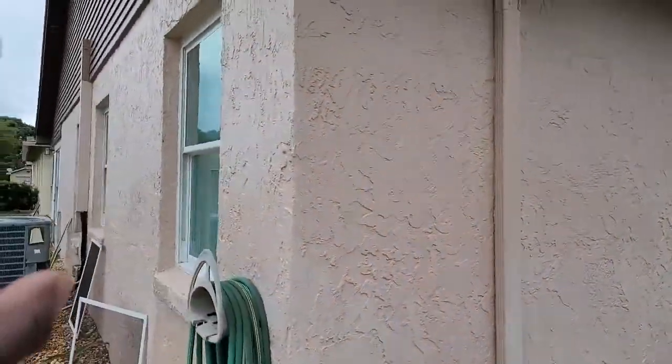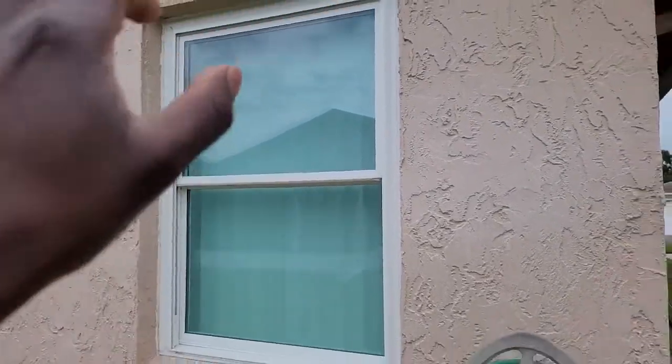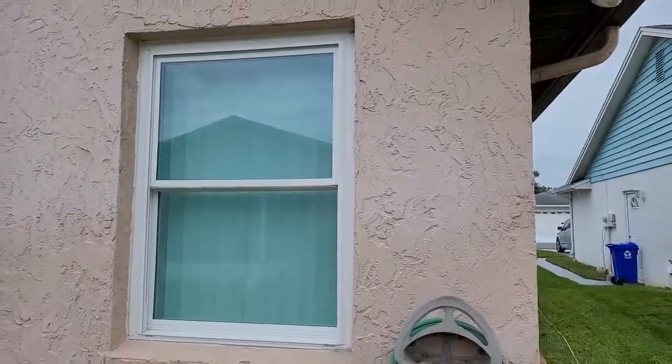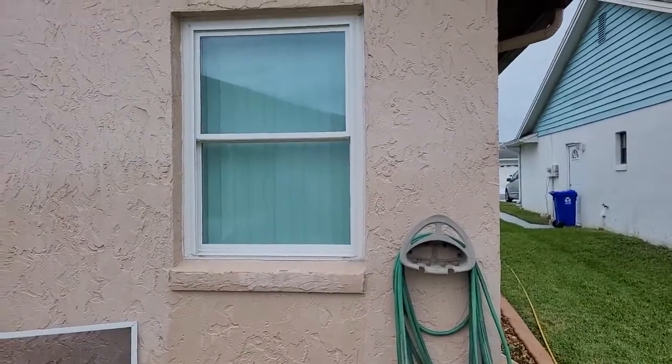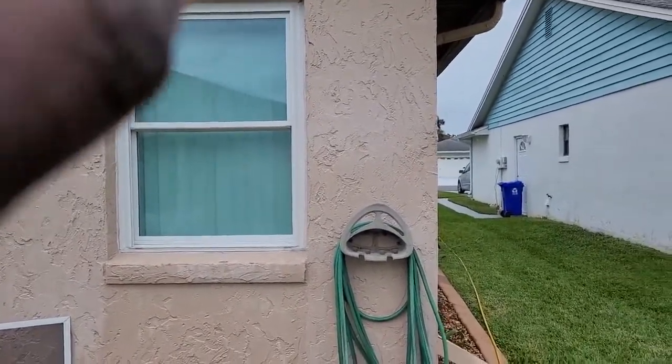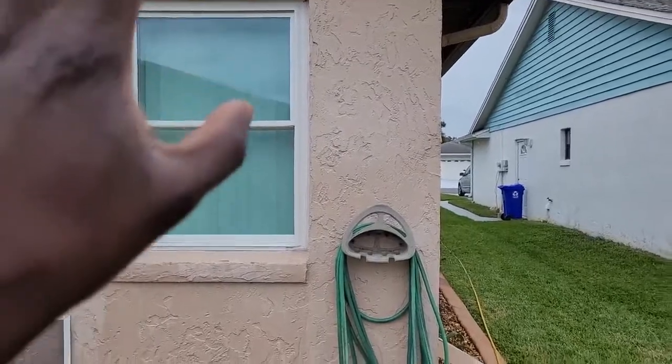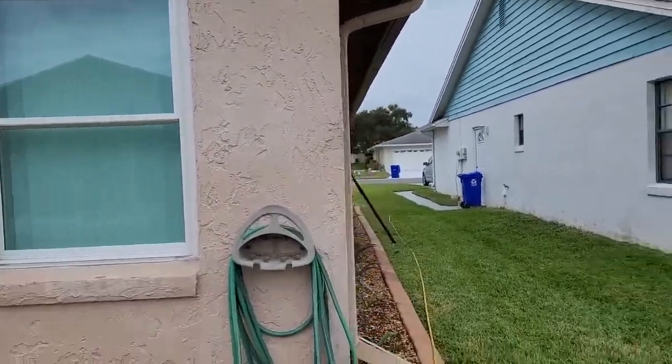Almost dropped my camera. So here's another thing. These are what we call flat windows. I'm not going to be touching the window because I just cleaned it. It's kind of like, you know, when you clean your house and someone walks in with dirty feet, no one likes that. So I'm not going to give myself more work. But this is a flat window.